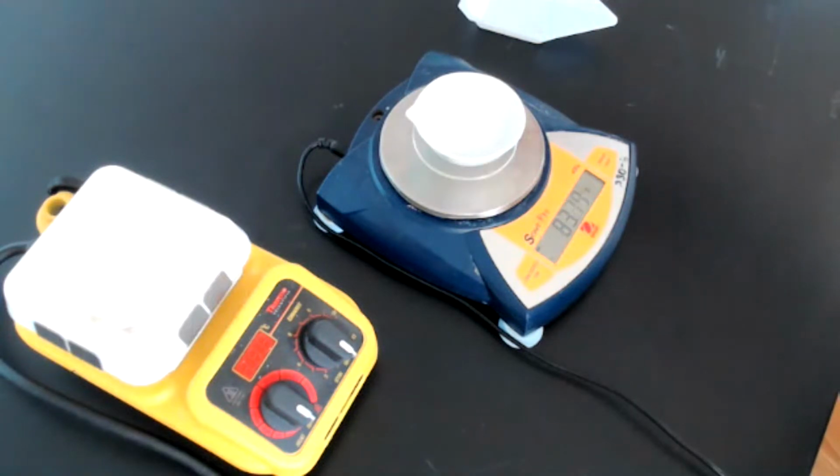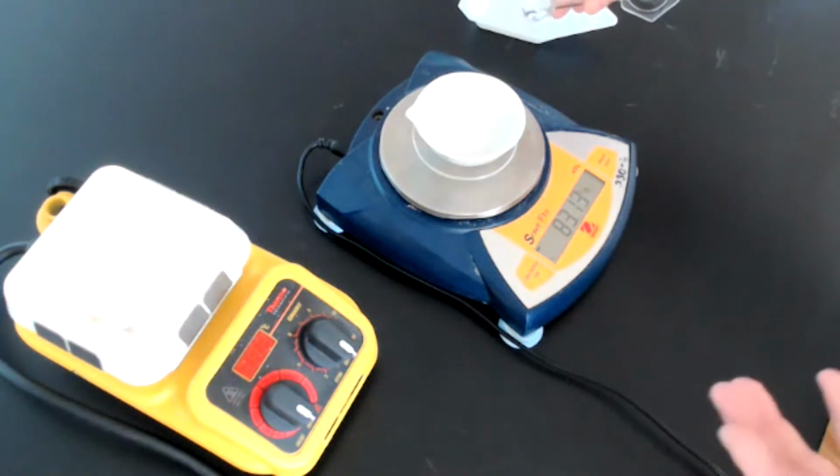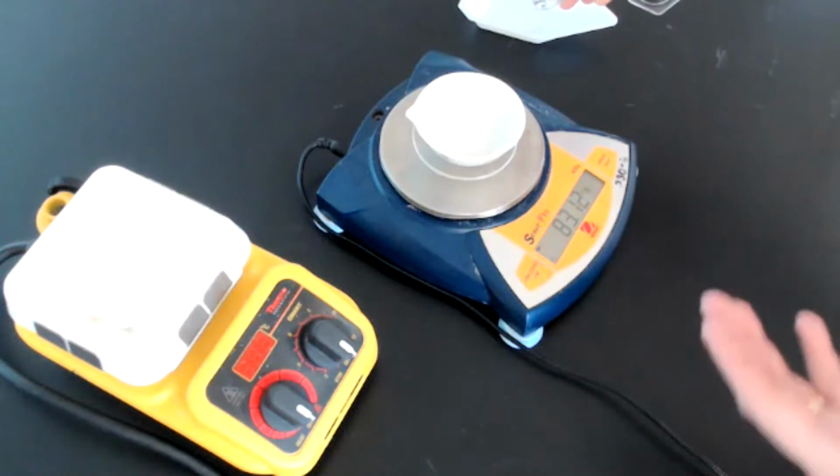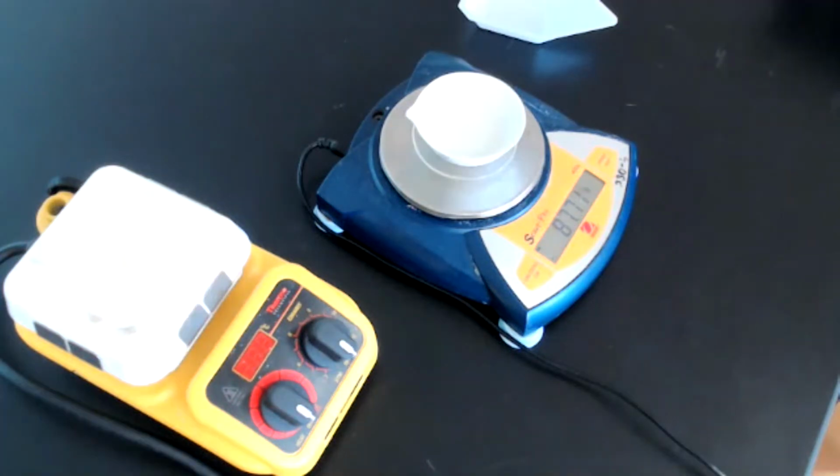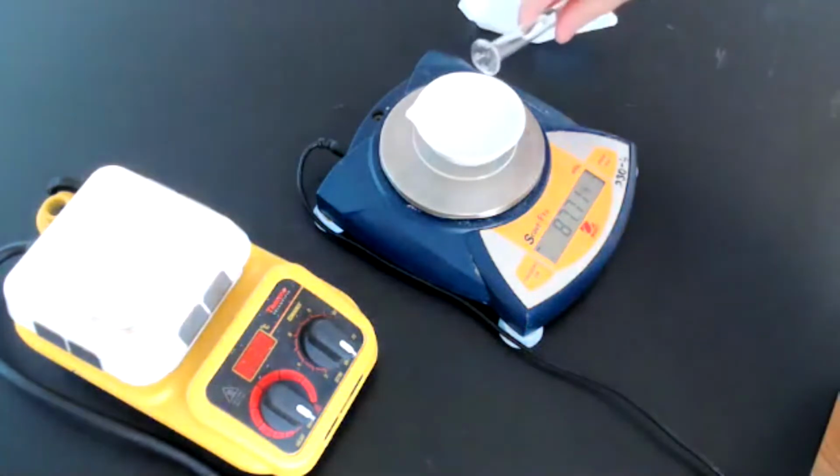So if you notice, and I don't know how clear this is showing up on the video, but you can certainly hear the sound of sodium bicarbonate and acetic acid generating those bubbles of carbon dioxide. We'll go over the equation for this later on. So I'm now adding my next 10 milliliters.